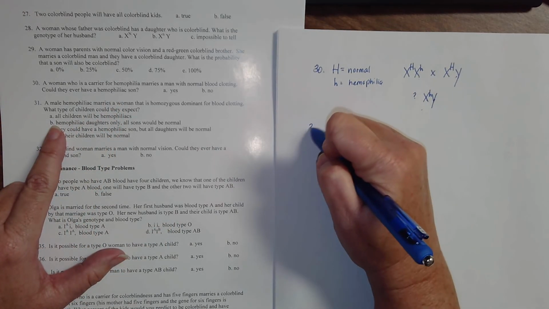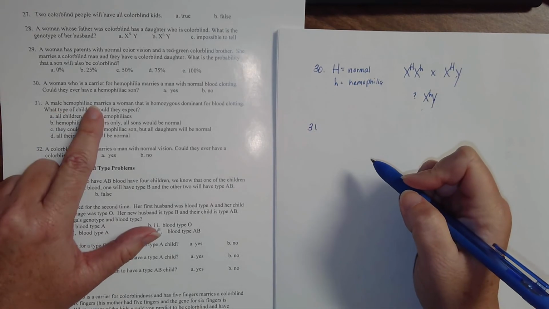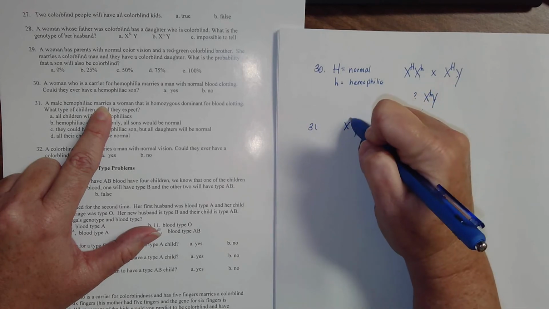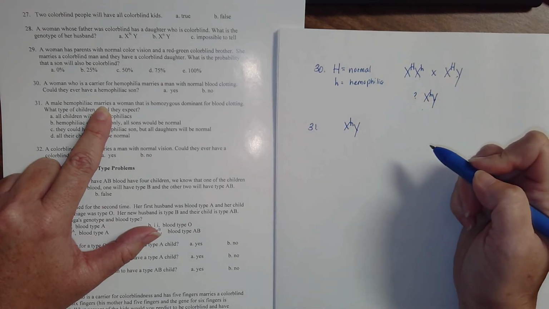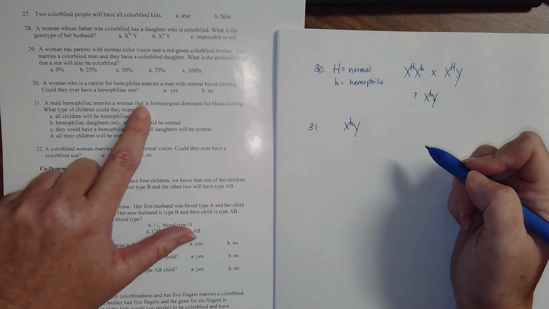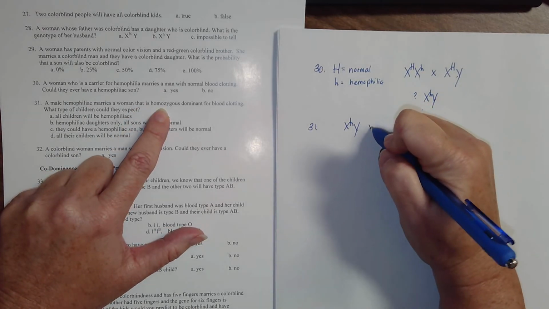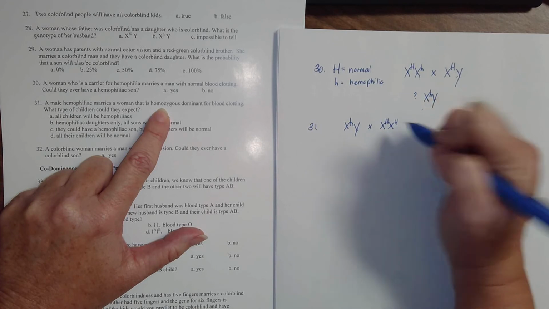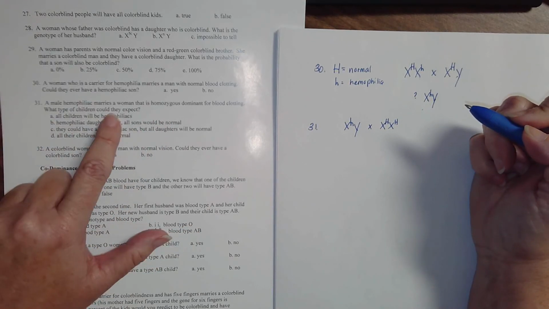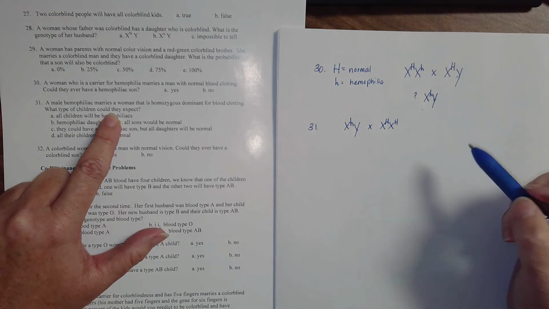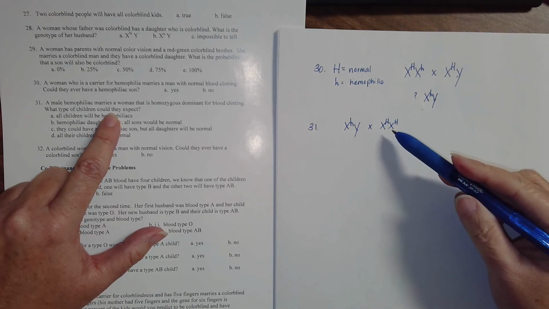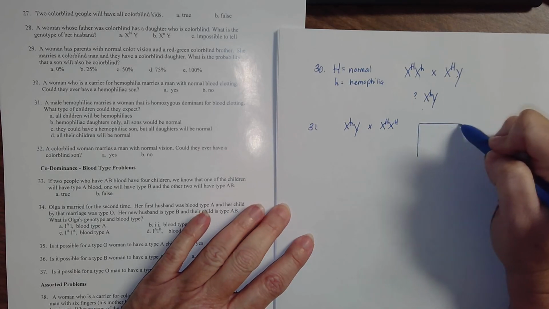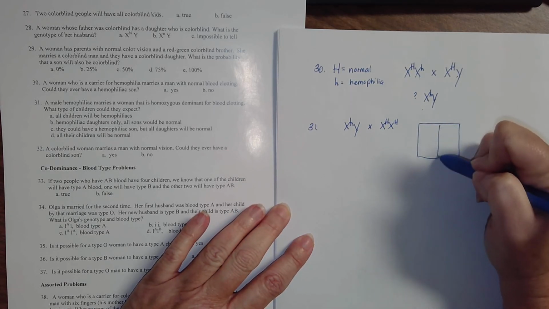All right, 31. A male hemophiliac, let's put him first. He's male and he has hemophilia, so we attach that little h. Marries a woman who is homozygous dominant for blood clotting. So she is homozygous dominant for hemophilia. What type of children can they expect? All right, I'm going to show you the shortcut for making a Punnett square for this because I think it just is easier to see without all those X's. You can put the X's in if you like. I don't like.